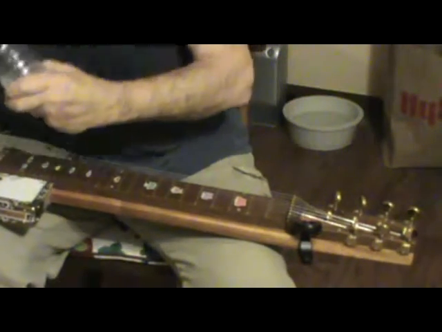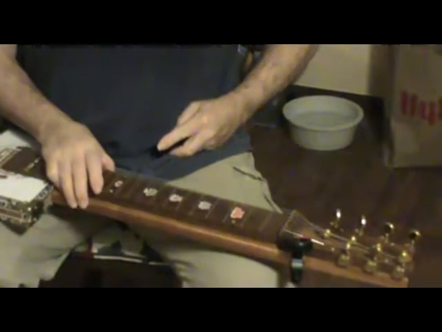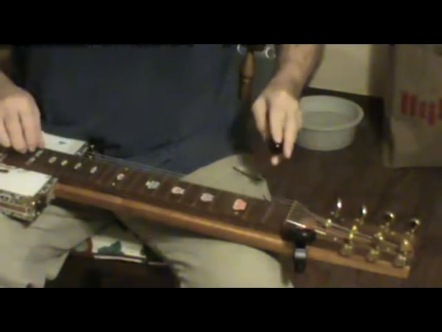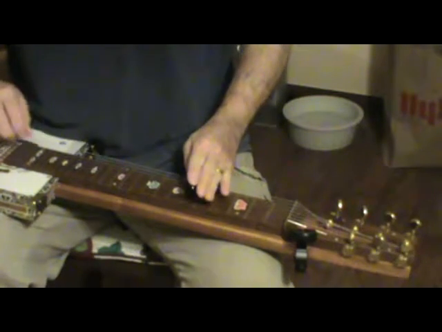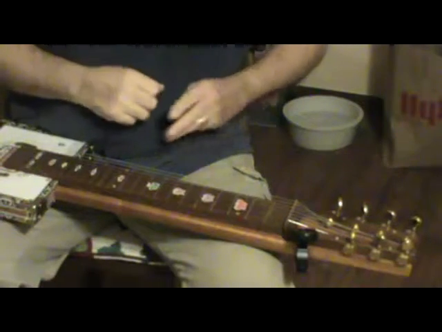So we're going to start out, we're going to play on 1, 4, and 5. Because we're in C, that is C, F, and G. But that would be 1, 4, and 5.